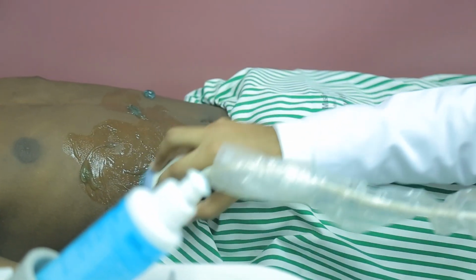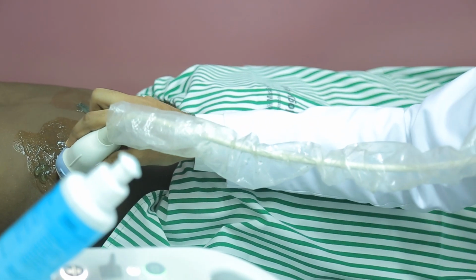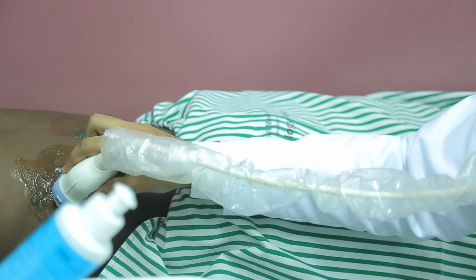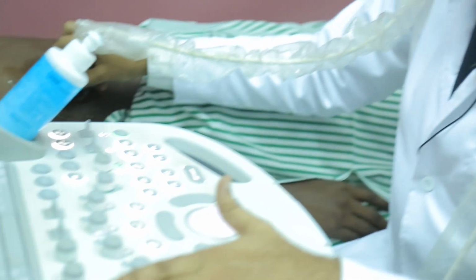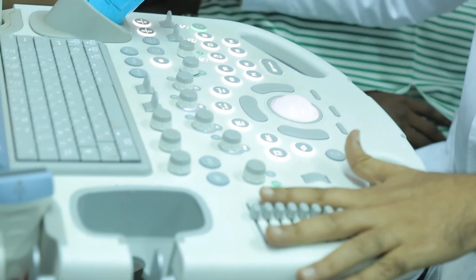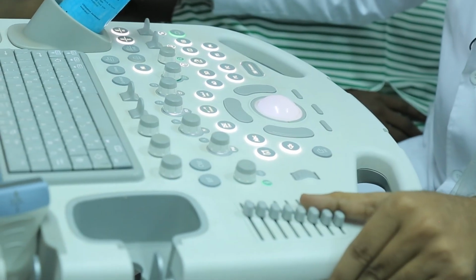So to start with, since the liver is the largest solid organ in the body, you have to adjust the image quality based on the liver. To adjust image quality, we use the TGC gains. The TGC gains strengthen the echo from superficial to deep.